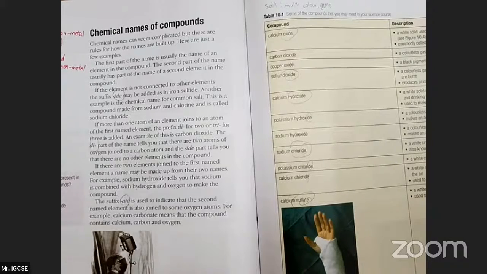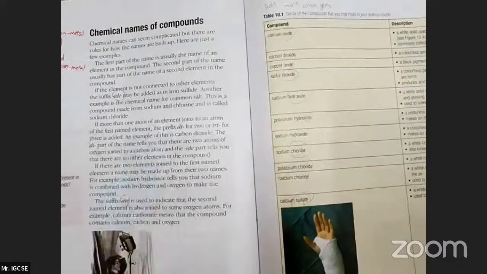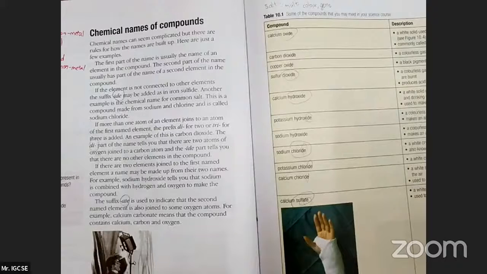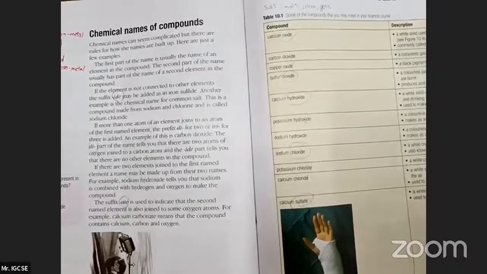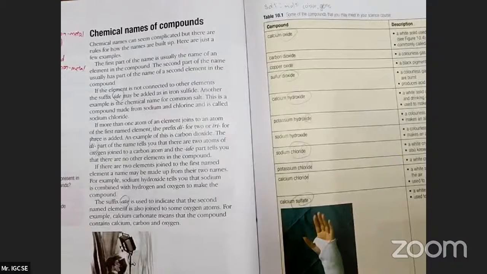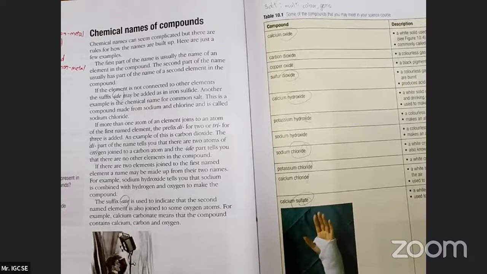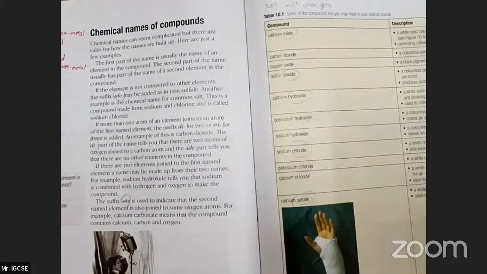Another example is the chemical name of common salt. It is a compound made from sodium and chlorine, which is called sodium chloride. If more than one atom of an element joins the first element, the prefix di for 2 and tri for 3 is added. For example, carbon dioxide. The di part of the name tells you that there are 2 atoms of oxygen joining with 1 carbon. And the -ide part tells you that there are no other elements in the compound.